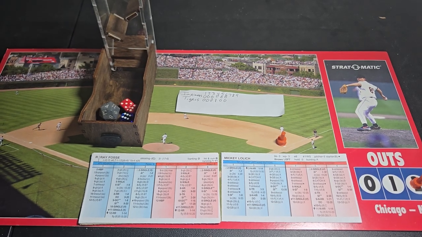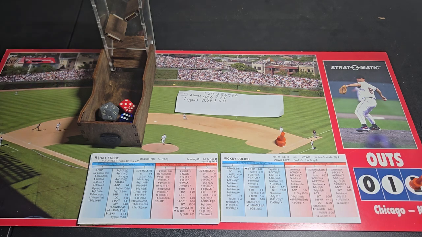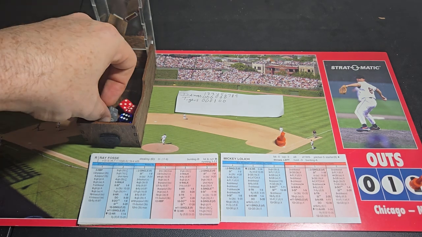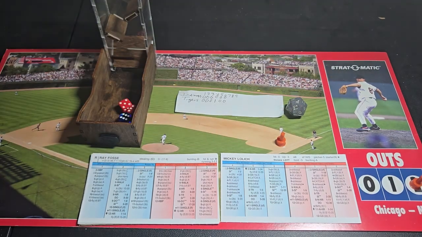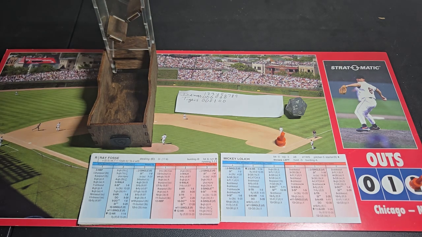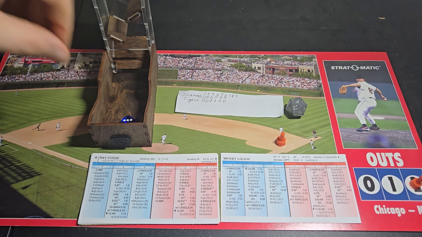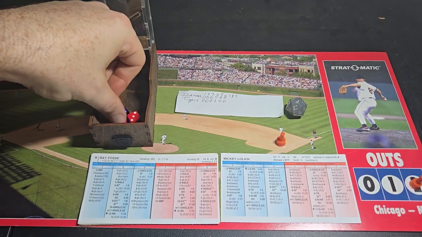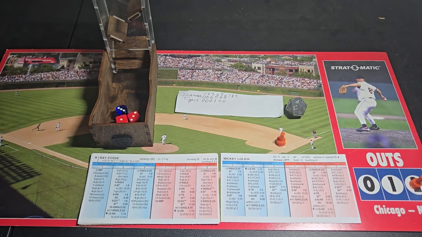6 and an 11. It's a fly ball to right field. 2 and a 4. Racing back on it. Let's see, 7. Northrop is a 7.